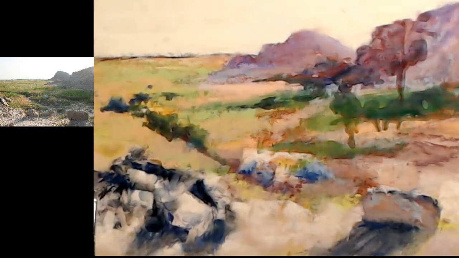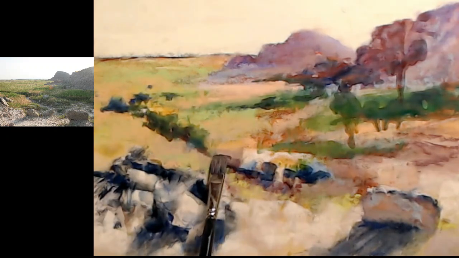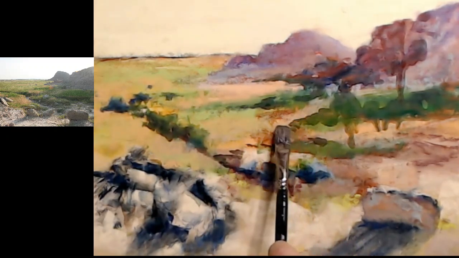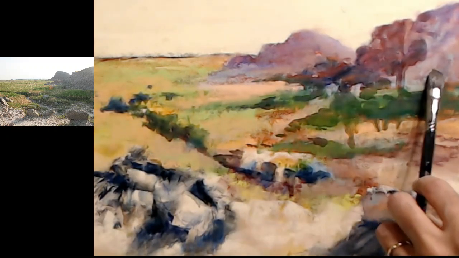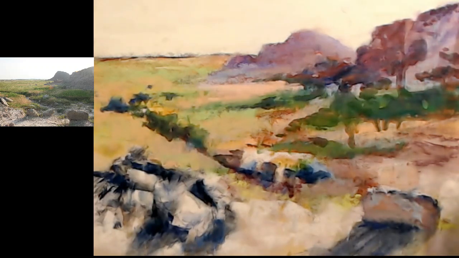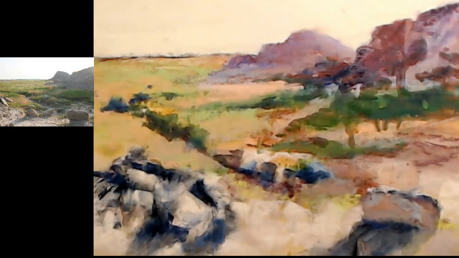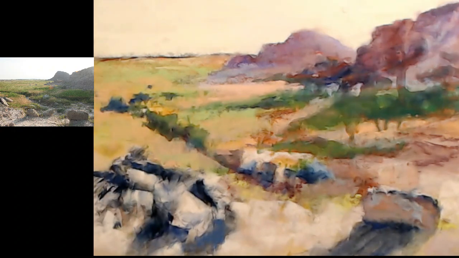We'll just let that dry and continue to apply pastel. Some of those edges are firmer than other edges on the distant rocks. You want to vary those edges also.